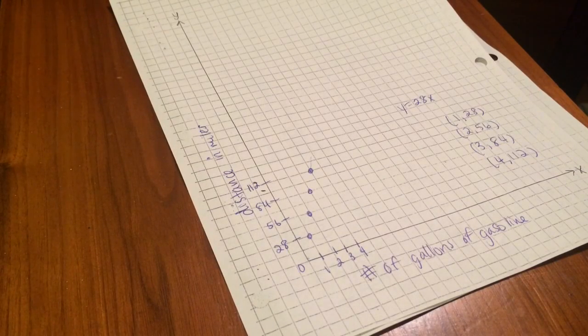All right, so make sure you have those set of ordered pairs graphed. Okay.